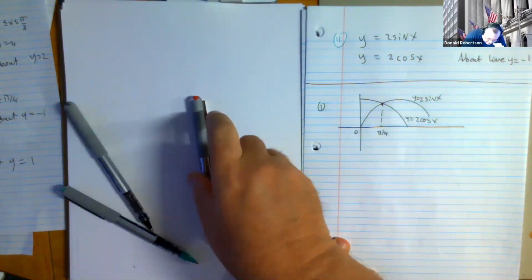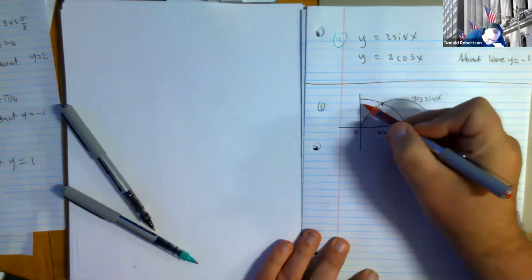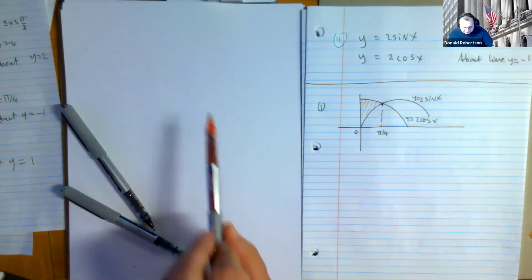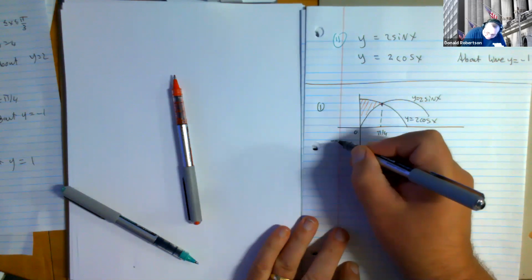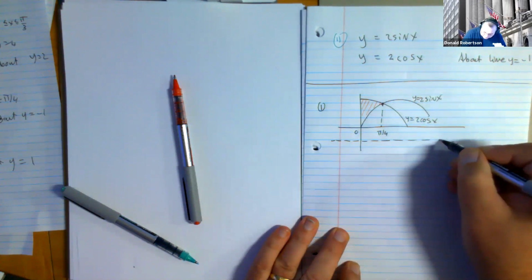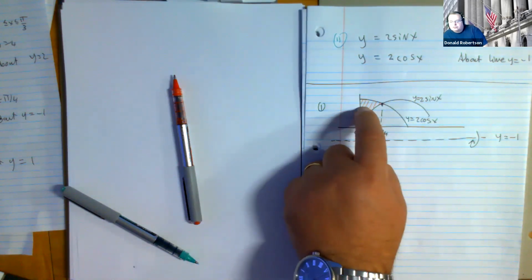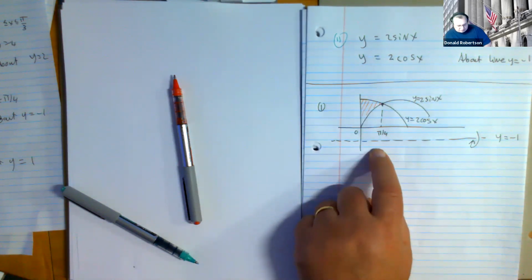So the piece that we are doing is this little piece here, and we are rotating it about a line down here. So step 1 is draw a picture of the area that's being rotated, including the axis of rotation.